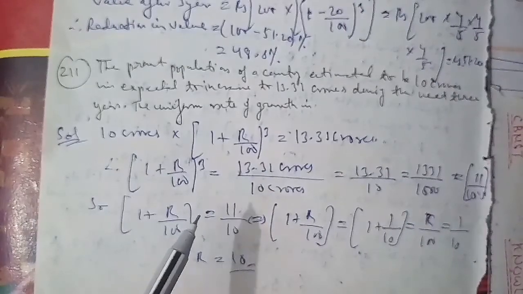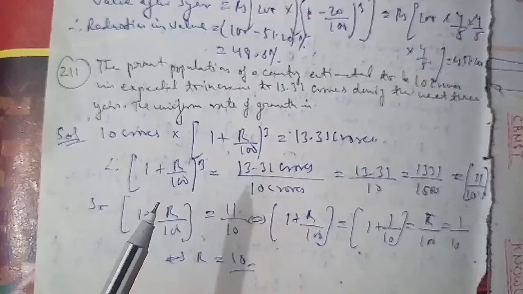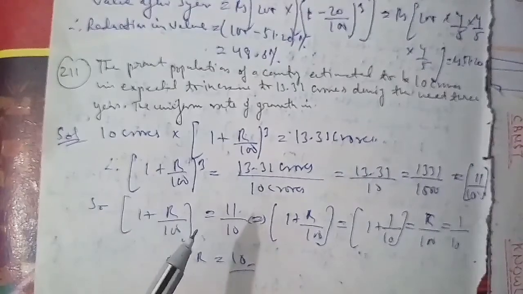In terms of quantitative aptitude, that has been divided into two parts: arithmetical ability and data interpretation.